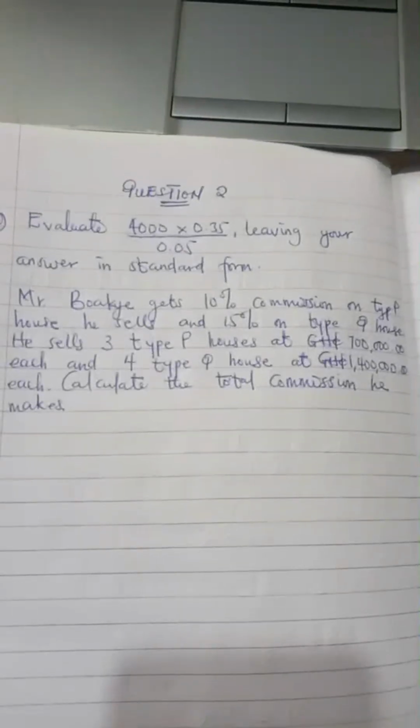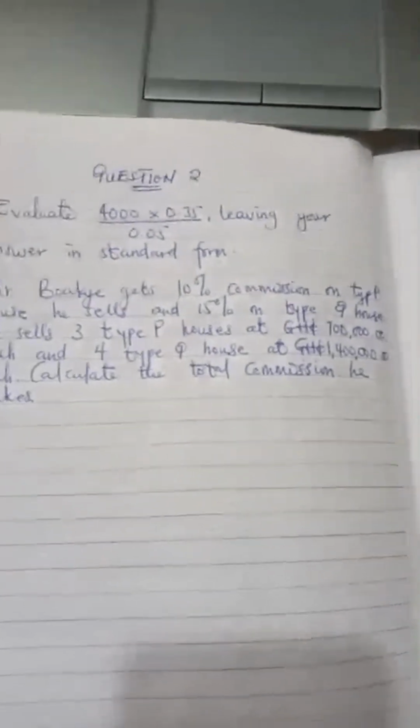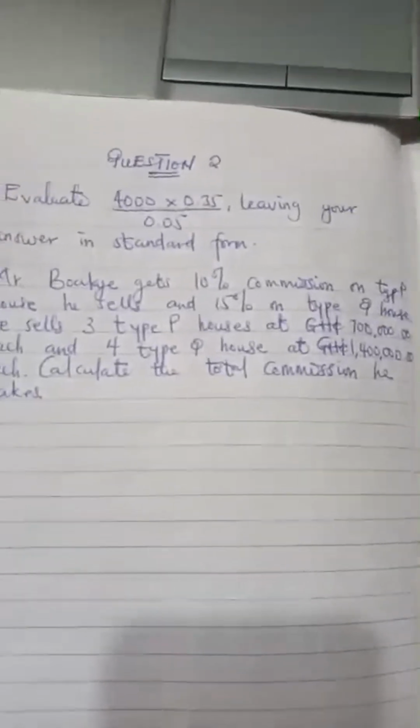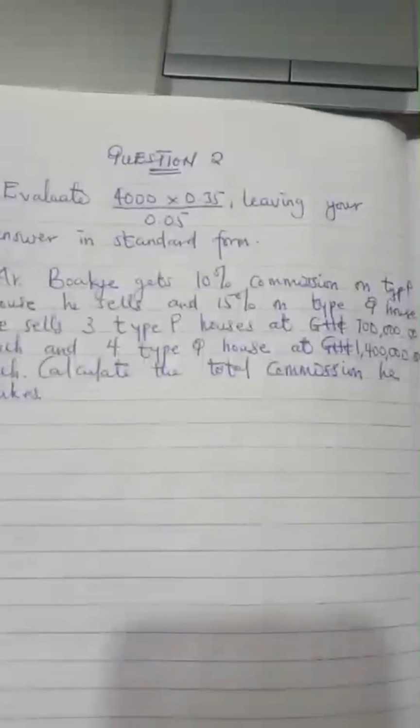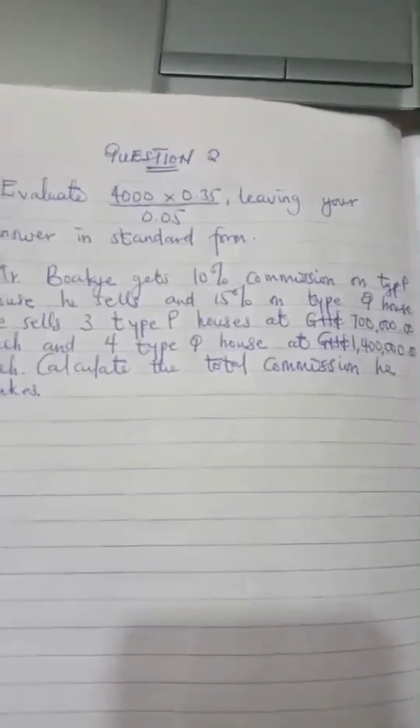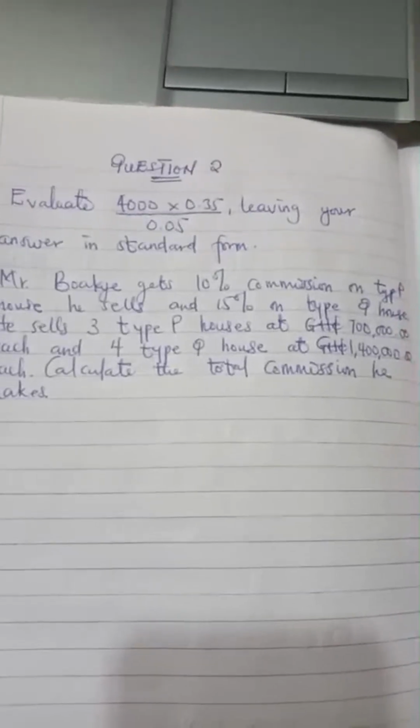Mathematics. Today we will continue our lesson on question 2 of the 2025 BECE and how best we were required to answer these questions in the 2025 BECE mathematics. Evaluate the expression given: 4,000 times 0.35 all over 0.05, leaving your answer in standard form.